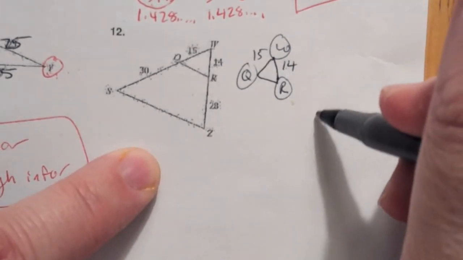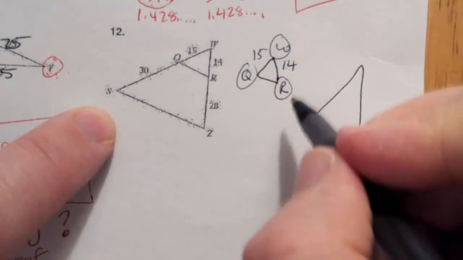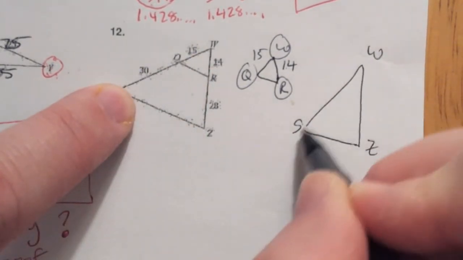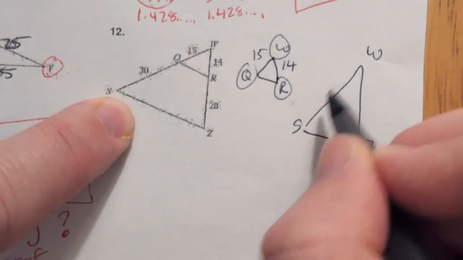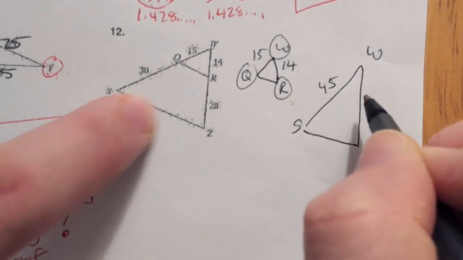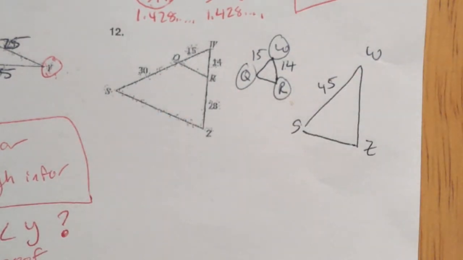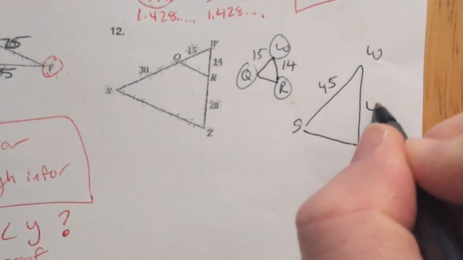Okay, and then the big triangle, S, W, and Z. So 30 and 15, they make 45. And 14 and 28, 14 plus 28, we pop out with 42.